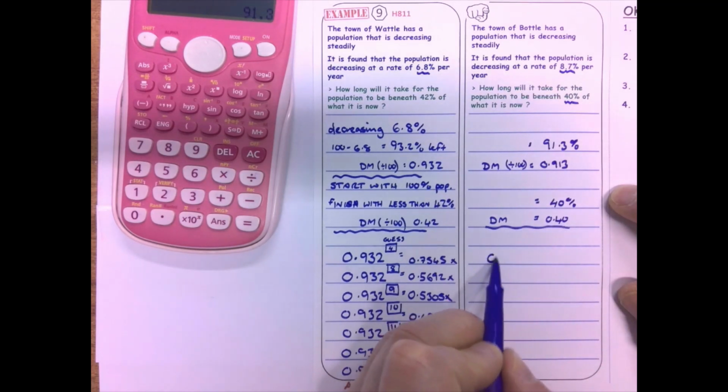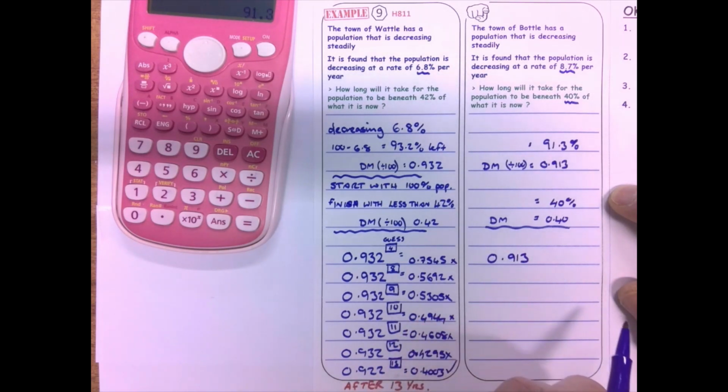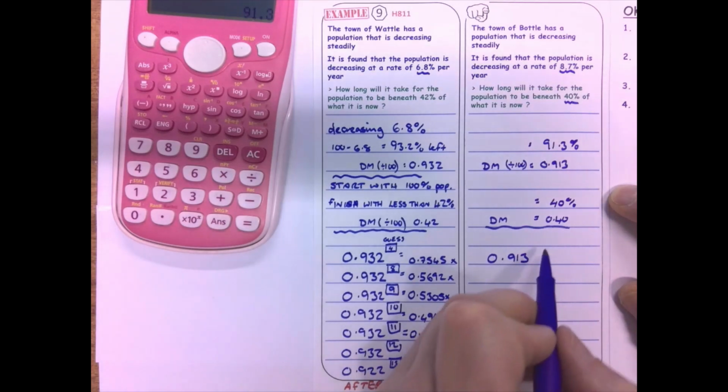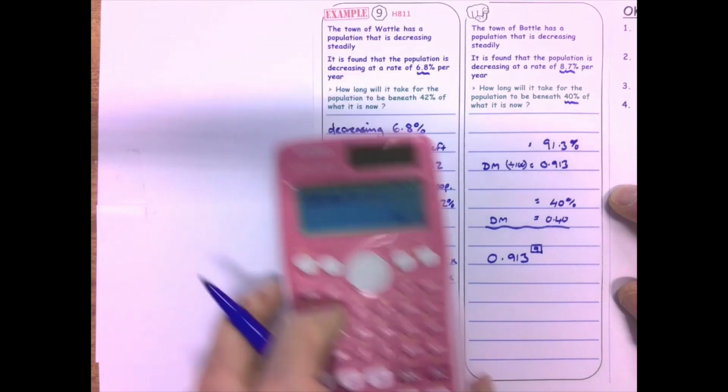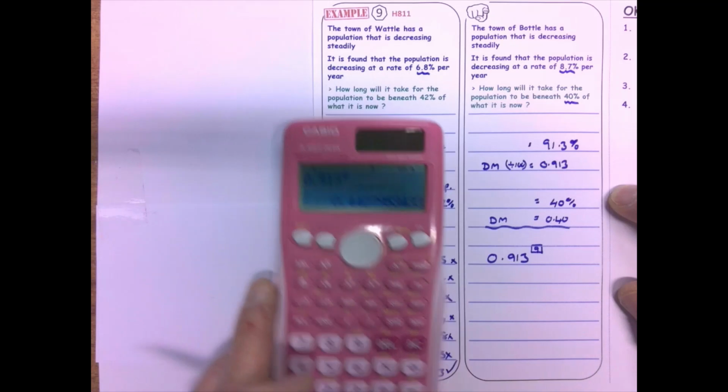So 0.913. Let's just start off. Let's try 9, right? So 0.913 to the power 9, 0.4407.